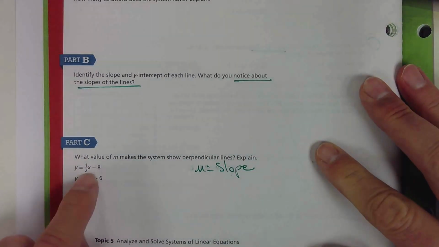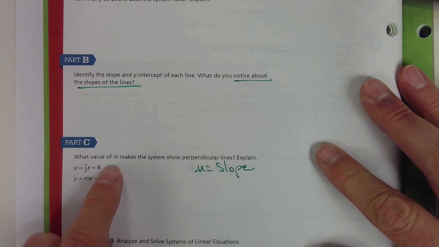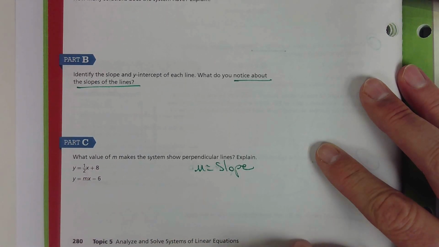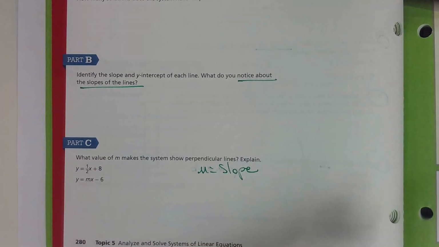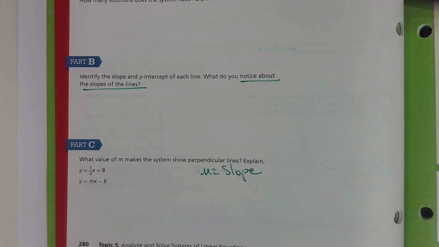And so they've given us 2 equations here. And if you were to plug in the value of m, what would make them perpendicular or 90 degrees from one another? All right?